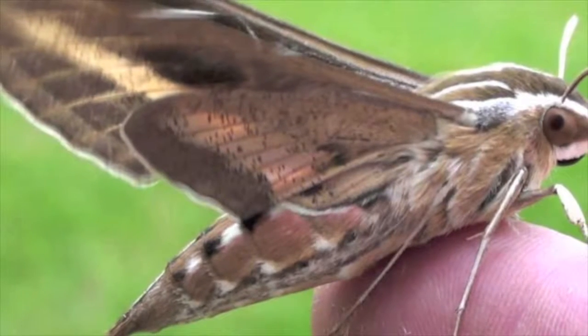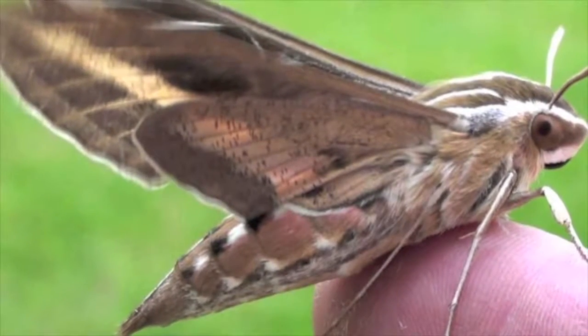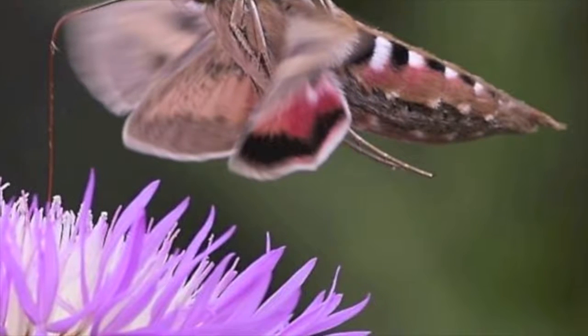Specifically, I want to find out whether Hyles females prefer to lay their eggs on plants that do produce linalool or plants that don't produce linalool.